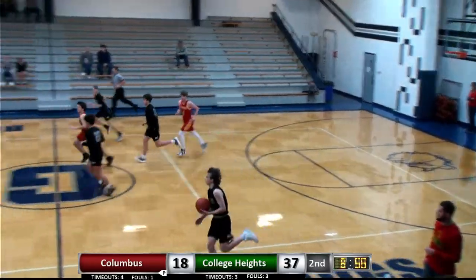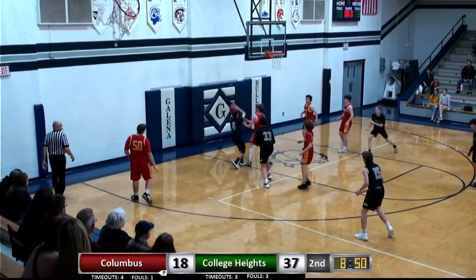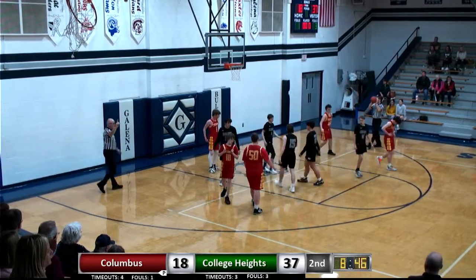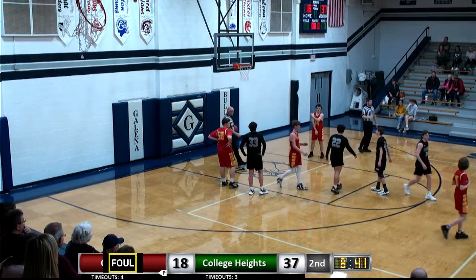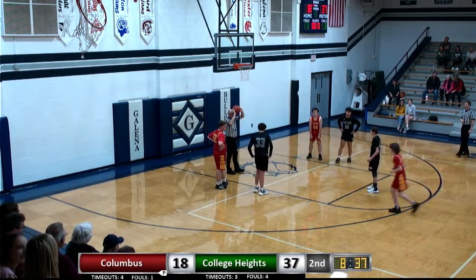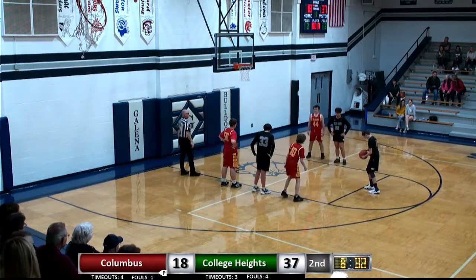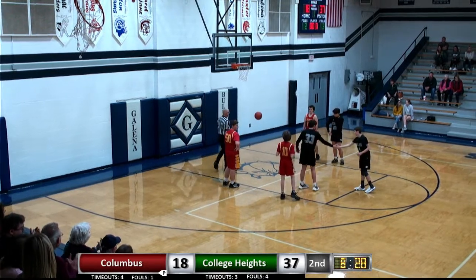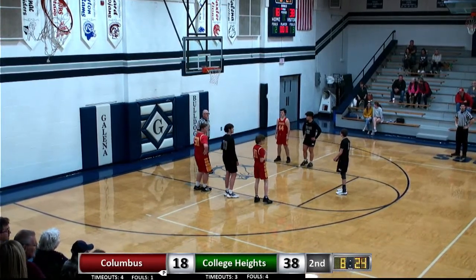Outlet to Miller. Miller pushes into the front court. Leaves it for Schumacher in the corner. Schumacher baseline drive. Draws the foul. And will go to the line to shoot two. Schumacher gets the first one to go. 20-point lead now for the Cougars.